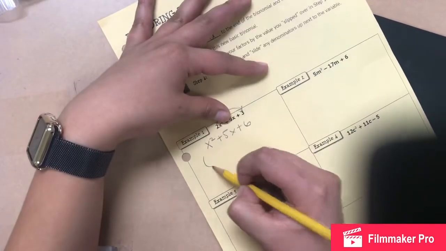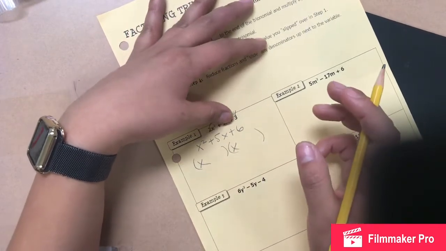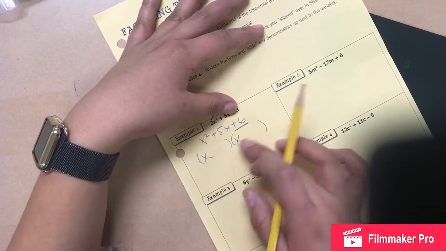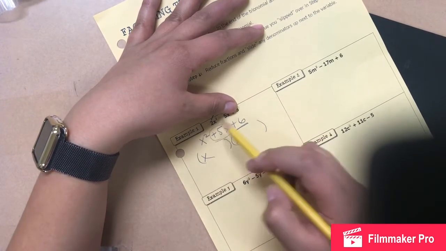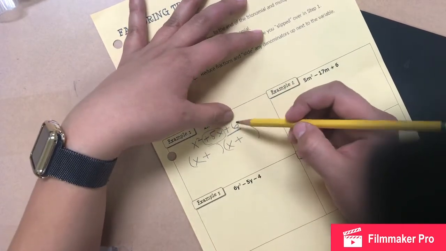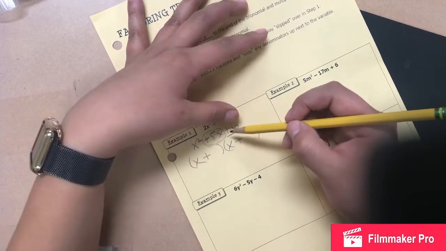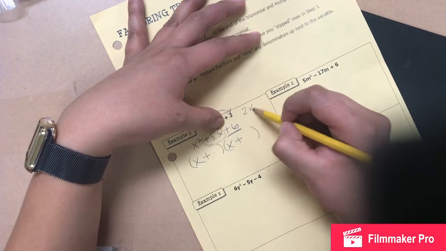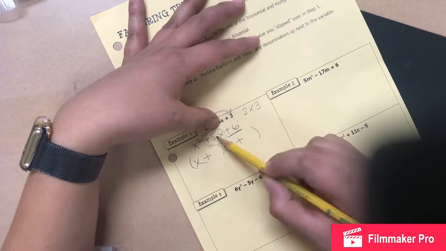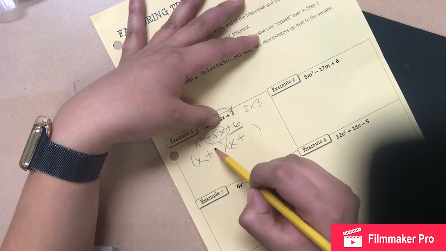And now I'm going to break this up into 2 binomials, and then I'm going to follow the same rules that we've done the last couple of days. If C is positive, that means these are both going to be positive or both going to be negative. B tells me that they're both going to be positive. Now, reading it backwards, I need two numbers that multiply to get 6 but add to get 5. And the two numbers that come up are 2 and 3, because 2 times 3 is 6 and 2 plus 3 is 5. It doesn't matter where I put the 2 and the 3 because they're both positive.